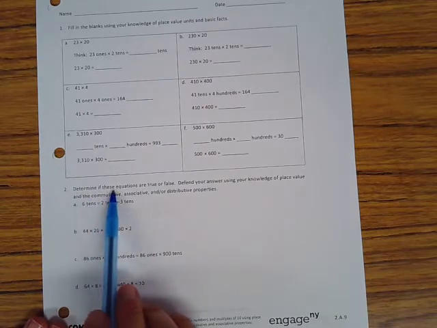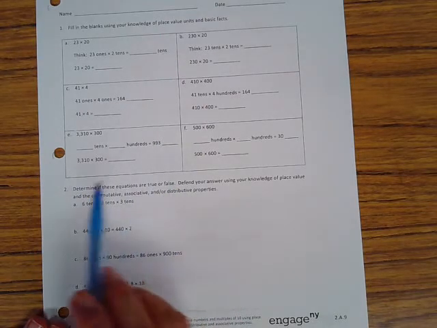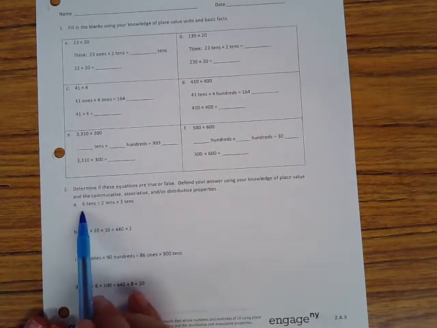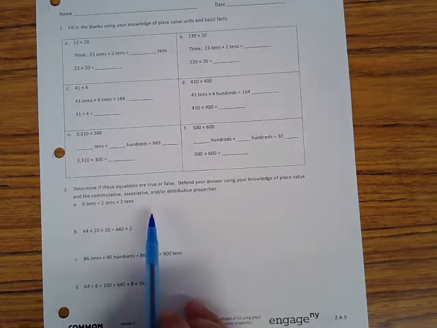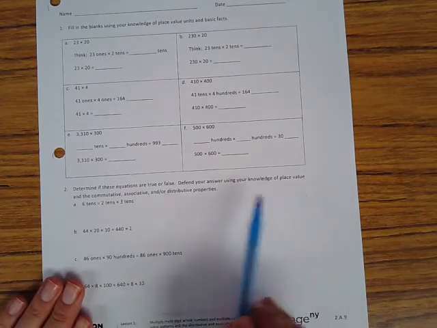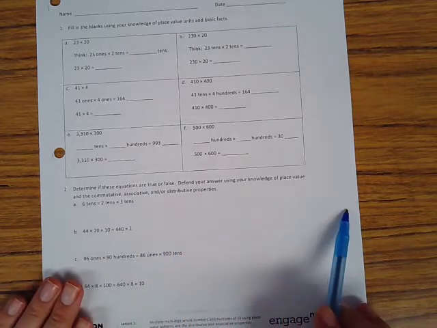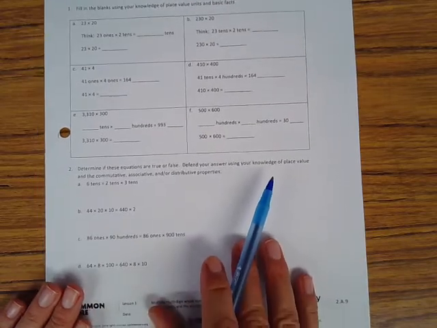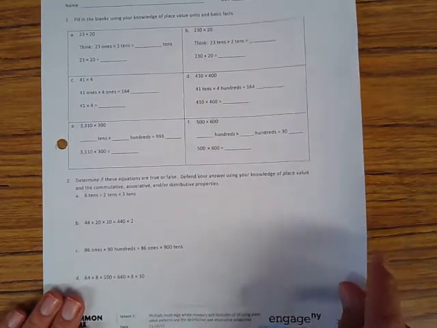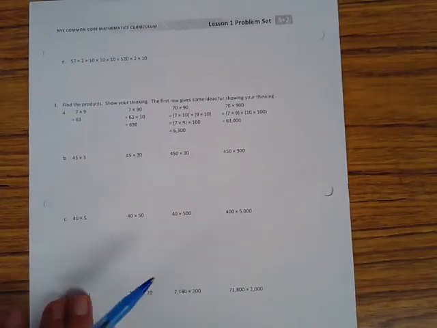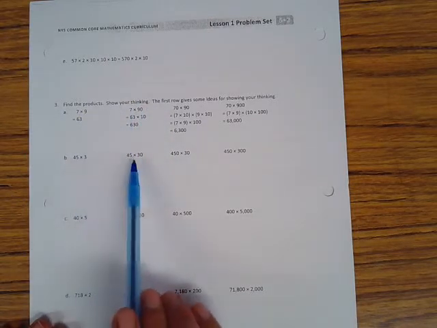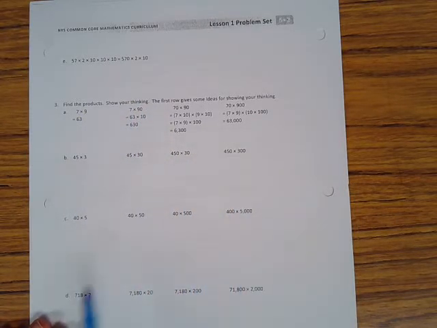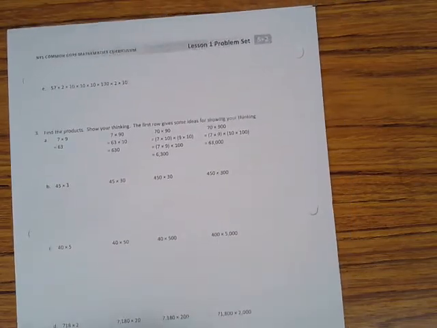Then here, determine if these equations are true or false. So your answer needs to have either true or false. And then defend your answer by writing, this is why it is false. This is why it is true. You're going to give an answer. You have to actually write with words. You have to write true or false and tell me why. Then on the back side, the same thing. Then right here, find the products. So you're just going to go through and find the products. Should be real easy.